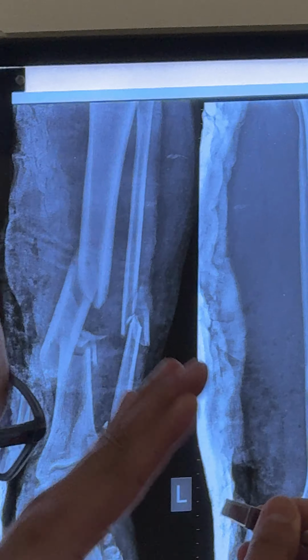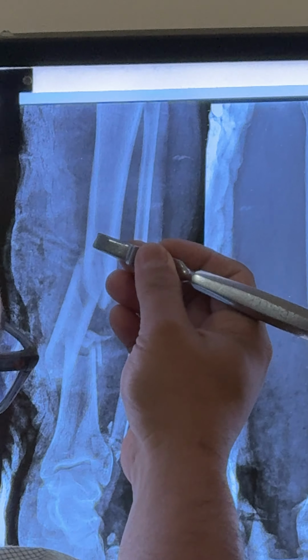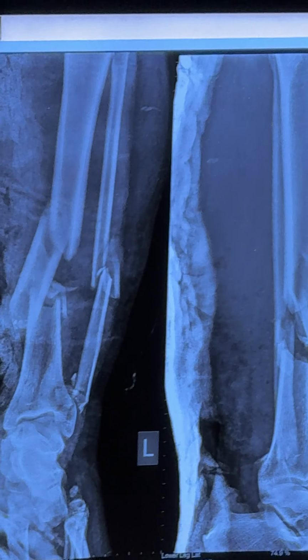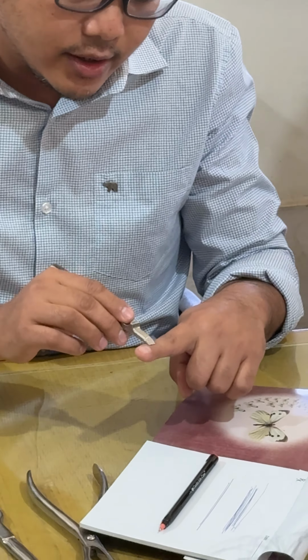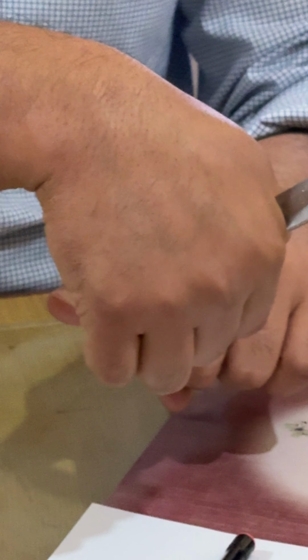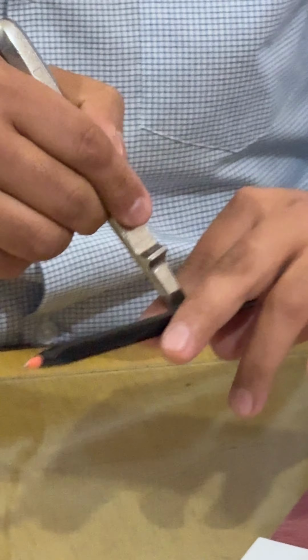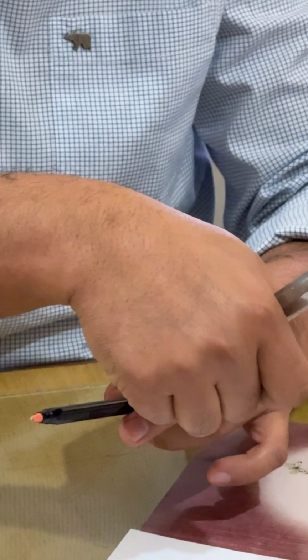Periosteum is a thin layer covering the bone. In order to prevent injury to that vascular structure, we have to elevate using this. If my hand is the bone, then while operating, we insert this and elevate the periosteum like this. Okay, so that the neurovascular bundle coming around here will be away from the bone. This is called the periosteum elevator.